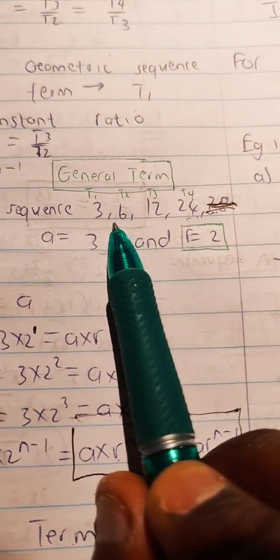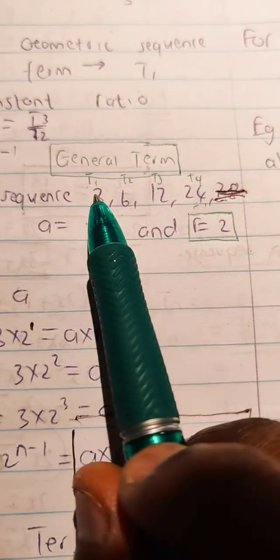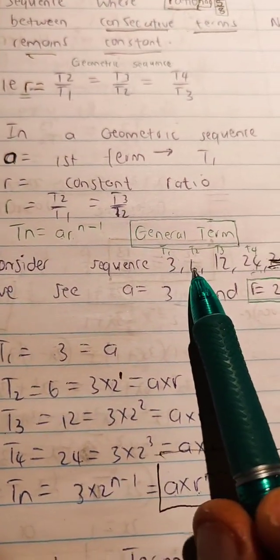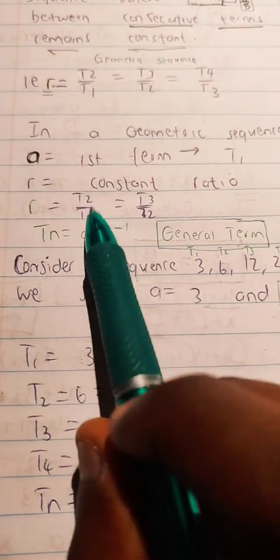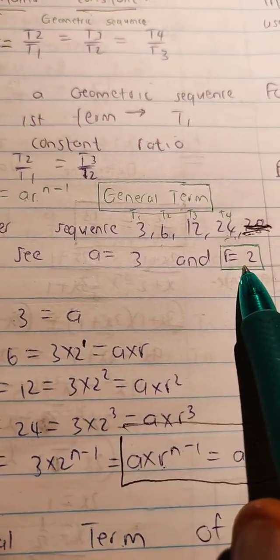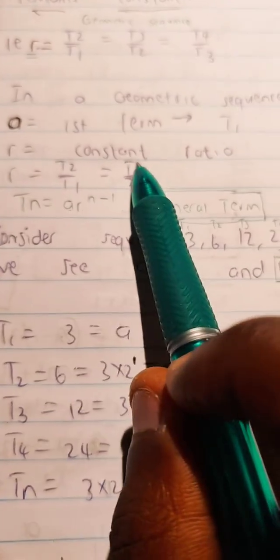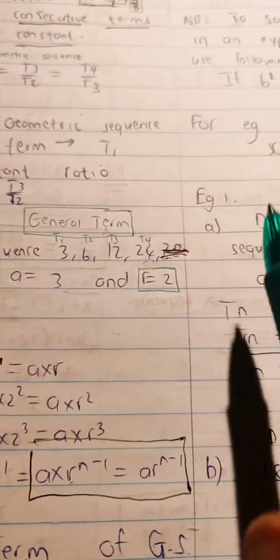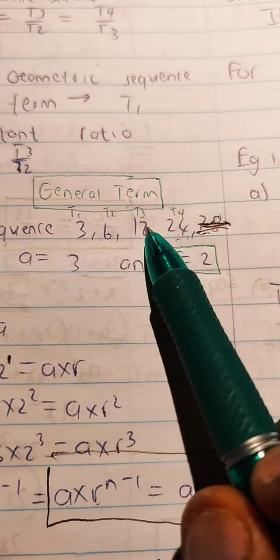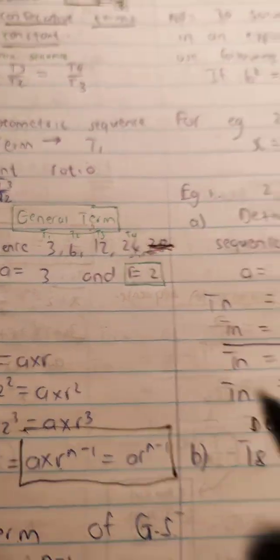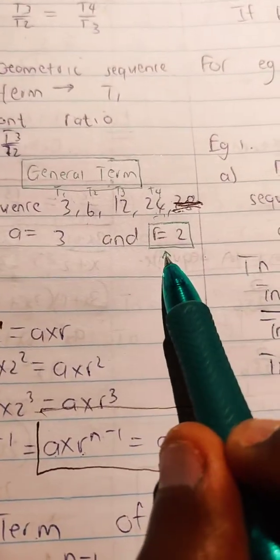Okay, does that make sense? From 3 to 6, we are multiplying by a constant ratio. So 6 divided by 3, T2 divided by T1. What's 6 divided by 3? We get 2. What's T3 divided by T2? 12 divided by 6. It's also 2. What's T4 divided by T3? 24 divided by 12. It's also 2. So we have a constant ratio of 2.